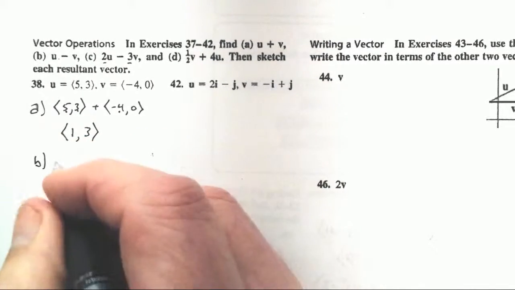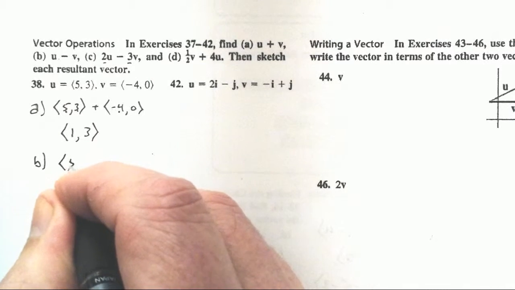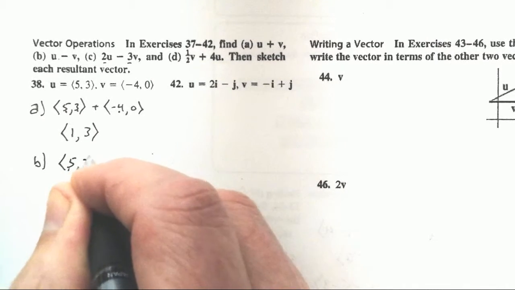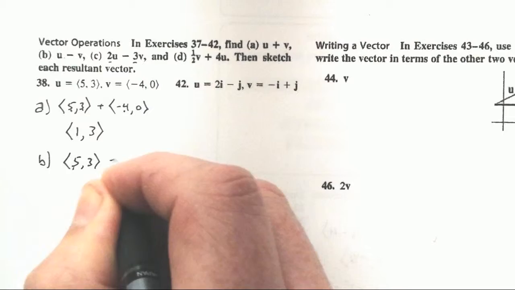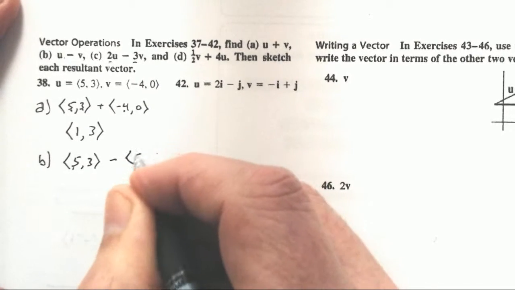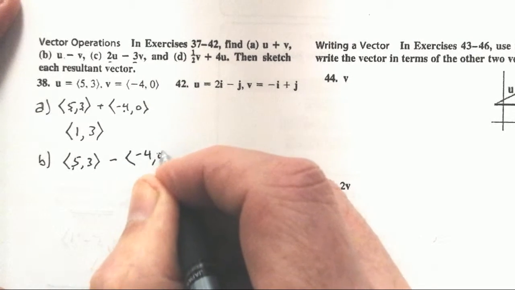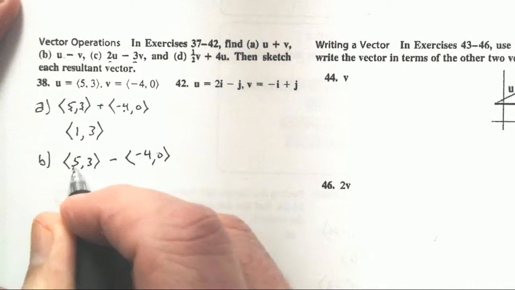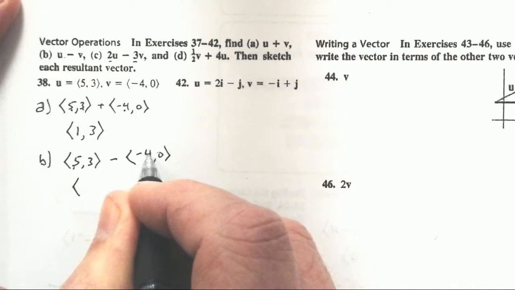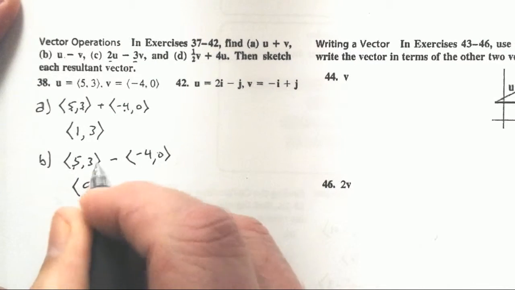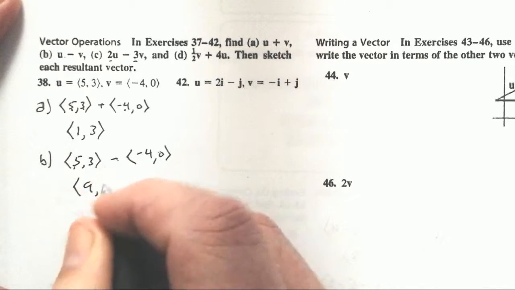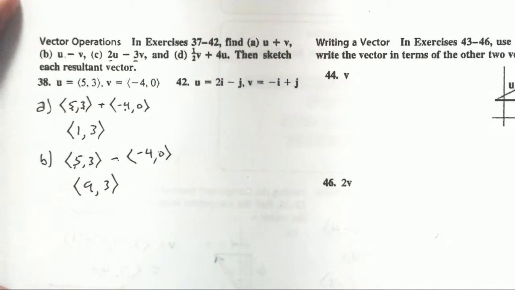For part B, I'm supposed to take u, 5, 3 minus v, negative 4, 0. It's as easy as this. 5 minus negative 4. 5 plus 4, 9. 3 minus 0, 3. That's simple. Exactly what we would expect.